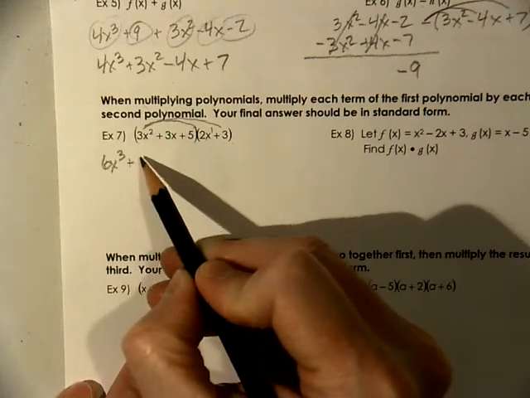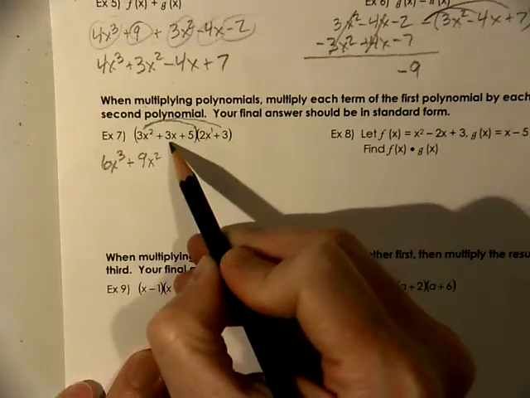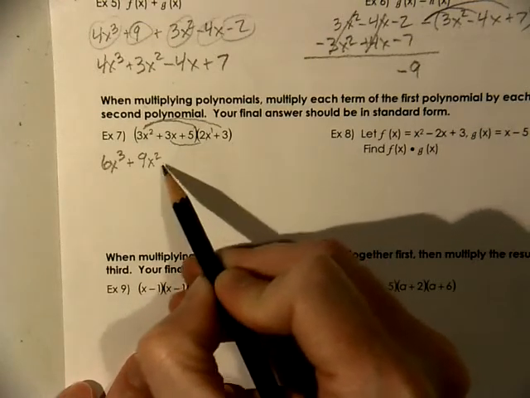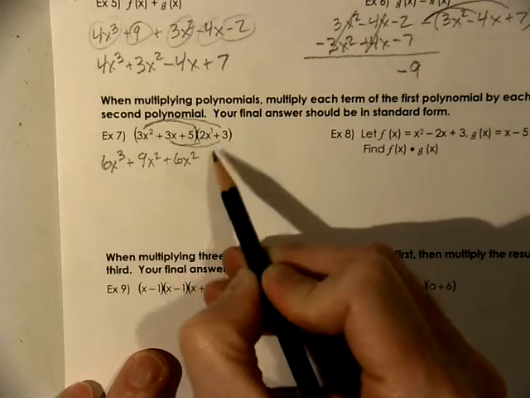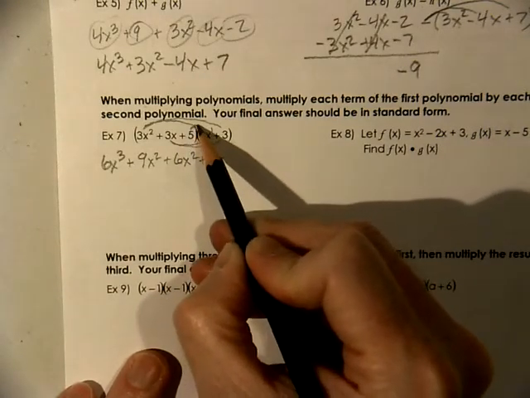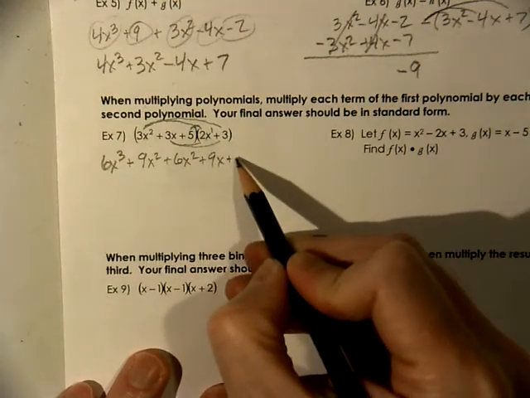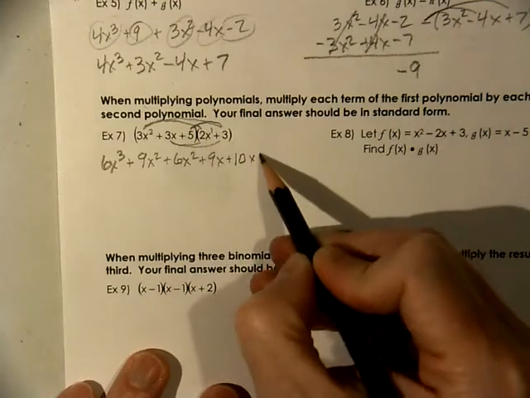Then we have a positive 9x squared. This would give us 6x squared plus 9x. Then we multiply through by our 5 all the way through.